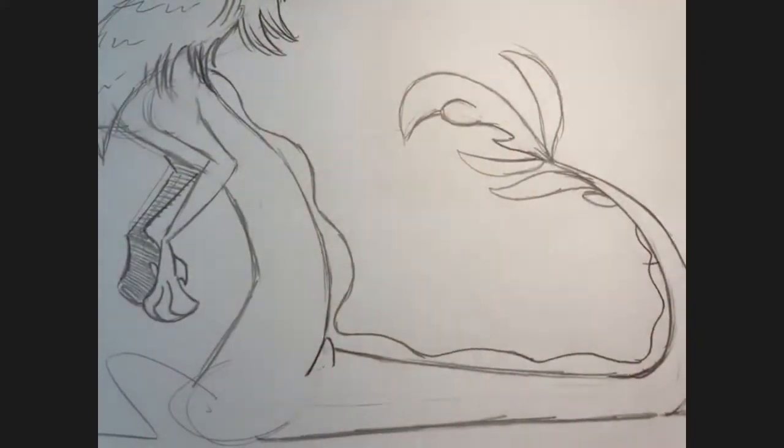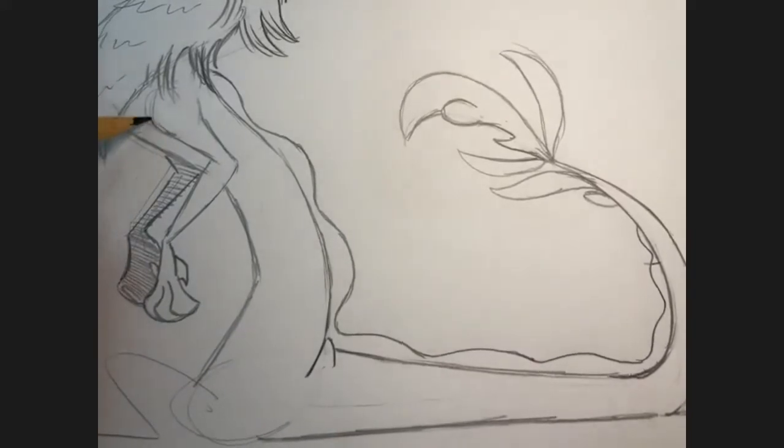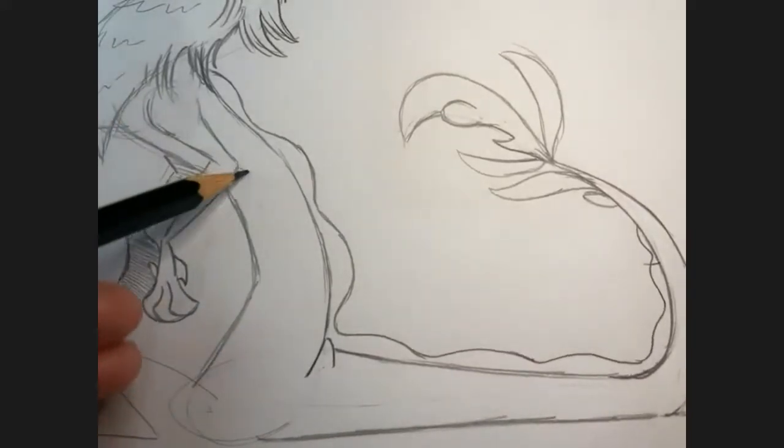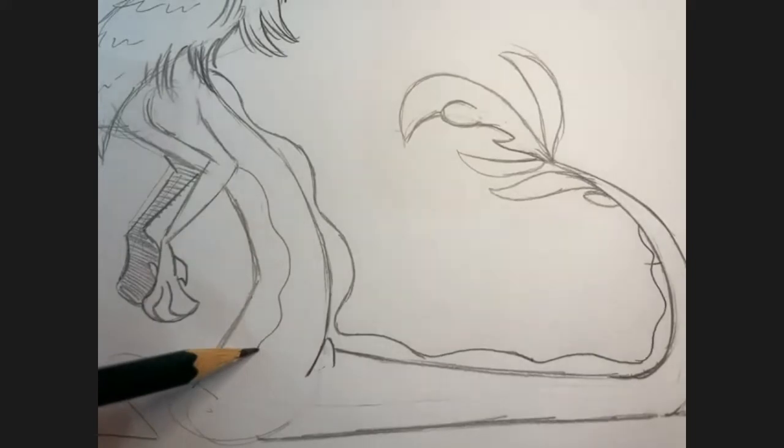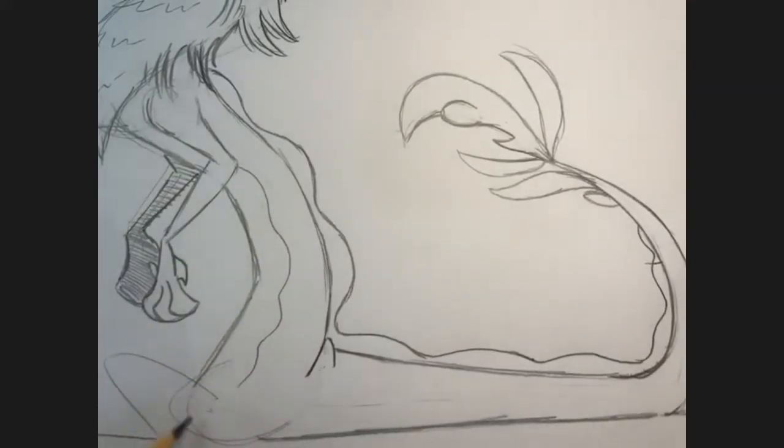There we go. So you could even do the lighter belly as well. It does the same sort of wobbliness. Forget the bit around the leg. We'll come back to that.